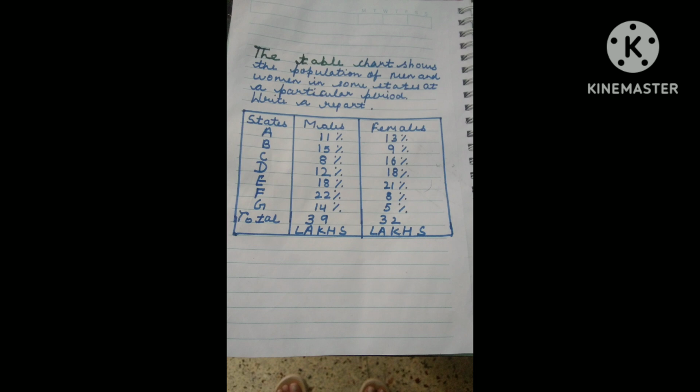In IELTS, we write our graphs in 20 minutes, in 3 to 4 paras, in 150 to 170 words, and we have to write a report on them. Report means we have to write the main features and the main comparisons.